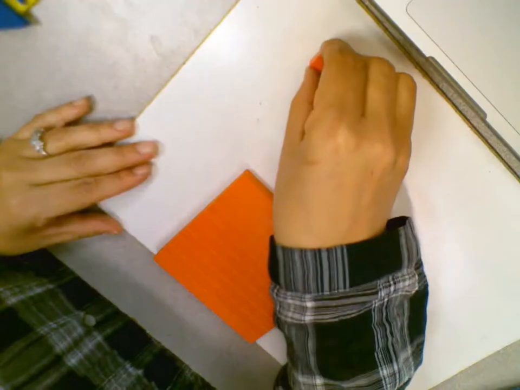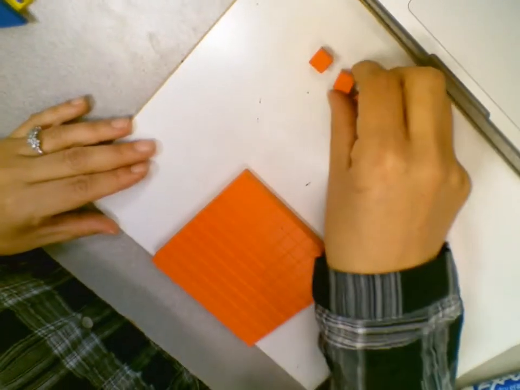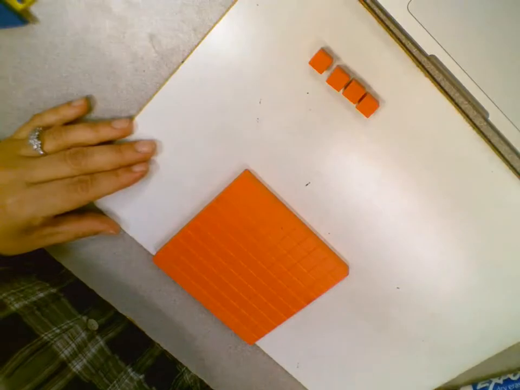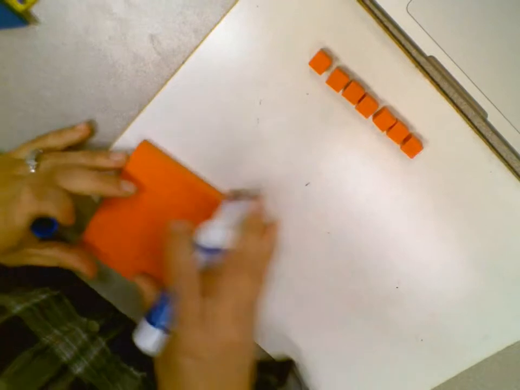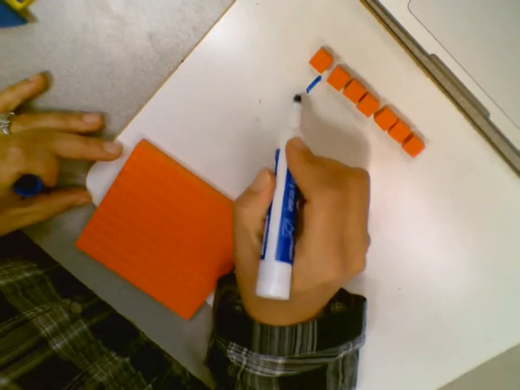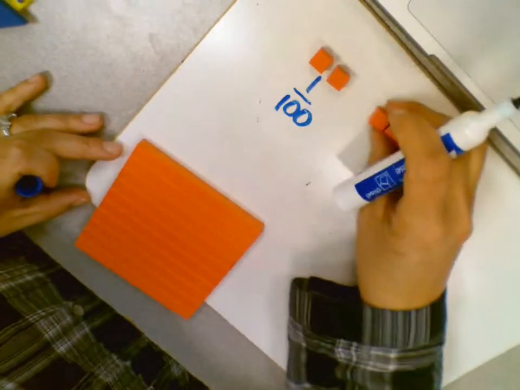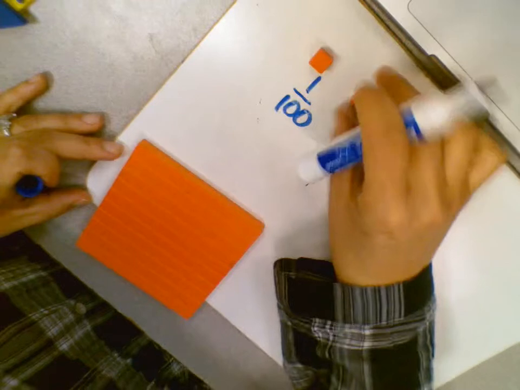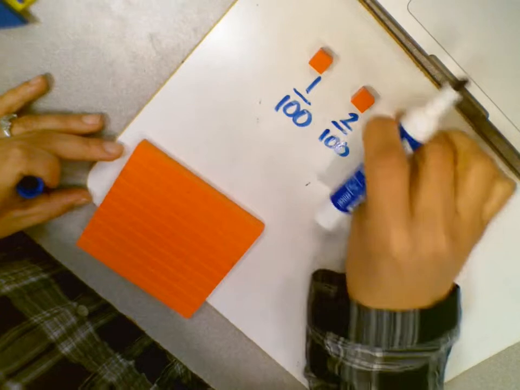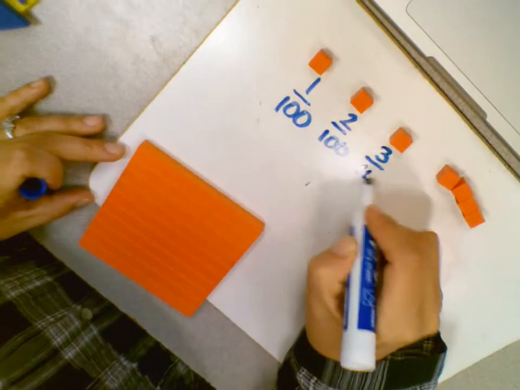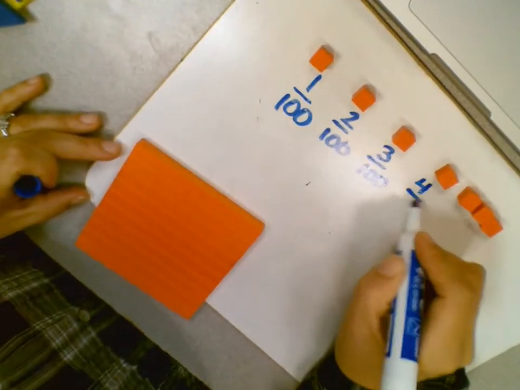So what I did is I did the same thing. I placed these little guys on the number line, and then I started creating fractions with them. And what I noticed is that every time I hit one of them, it would represent 1 over 100. And I kept going. Now I'm going to move them apart just for you to see what I'm talking about. The second one was 2 over 100. The third one was 3 over 100. The next one was 4 over 100.